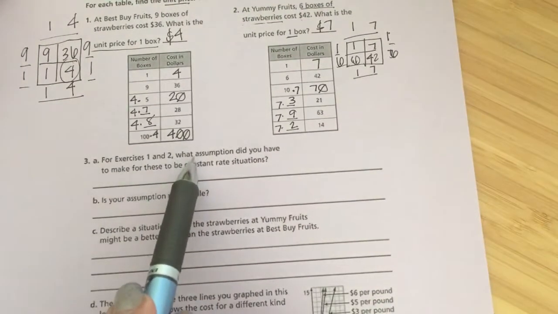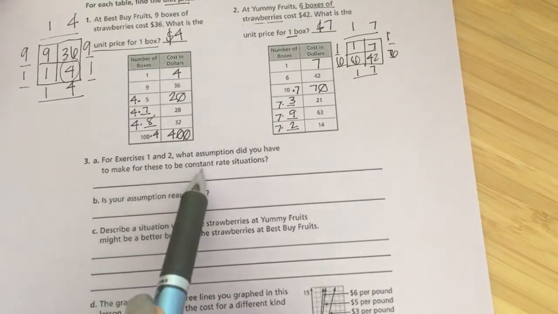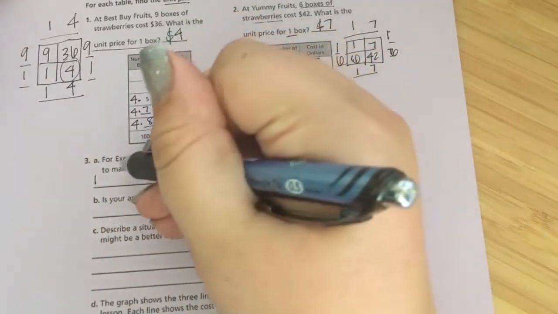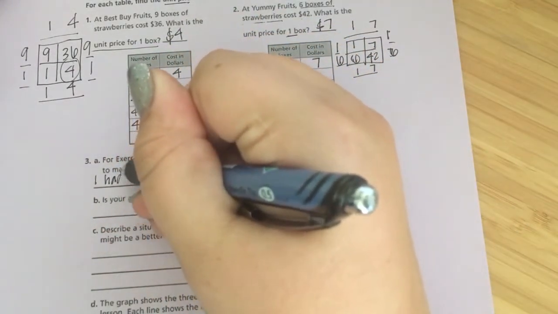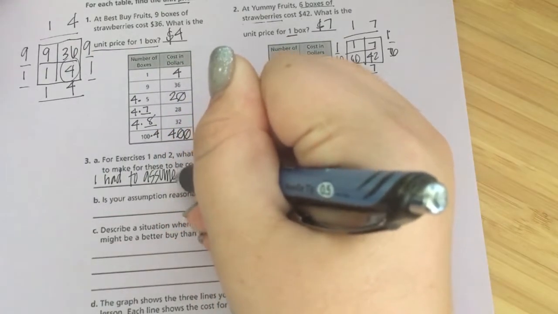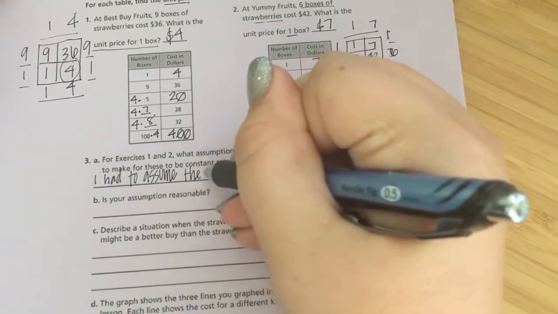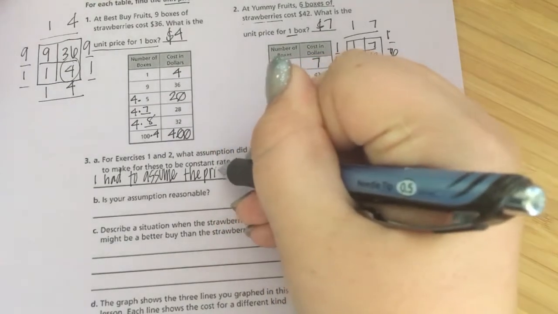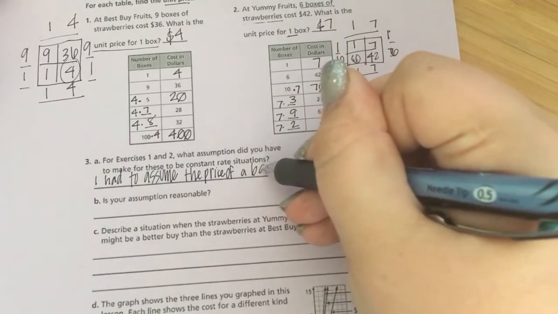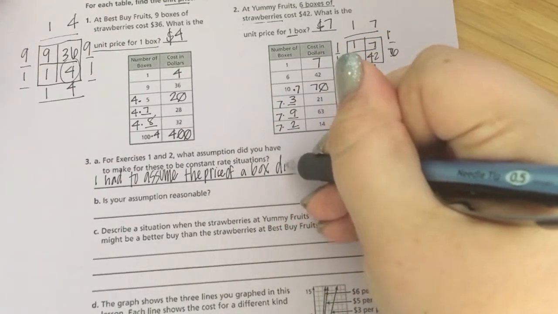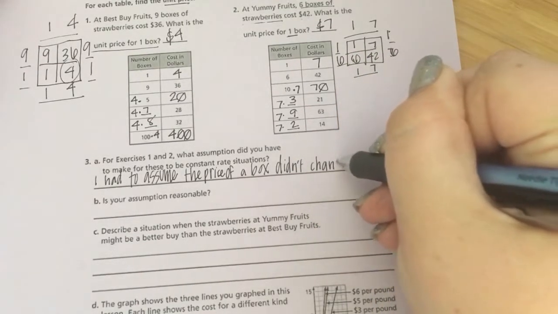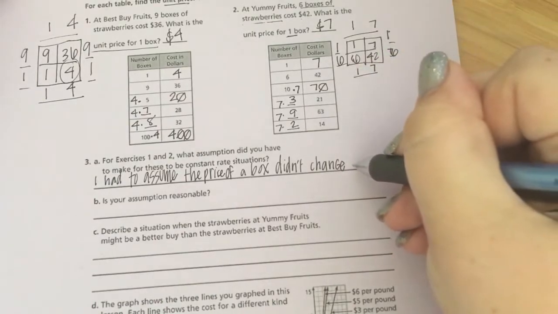That's 2. For exercises 1 and 2, what assumptions did you have to make for these to be a constant rate? So when it says these assumptions, those are the things we assume had to have happened to make it a constant rate. So for example, we had to assume that the boxes were all the same size, right? If the 9 boxes of strawberries cost $36, maybe we're guessing that the boxes were the same size.